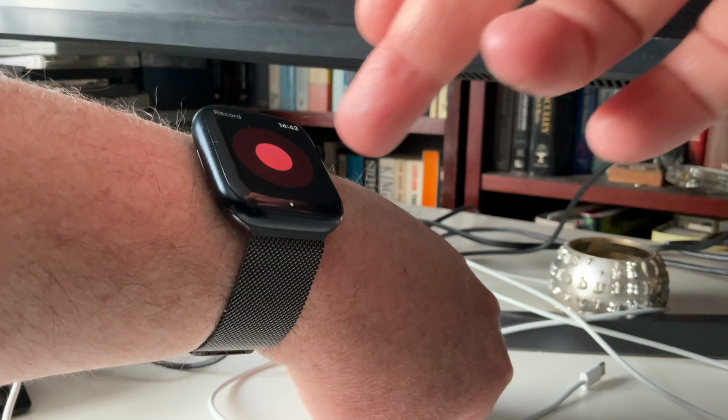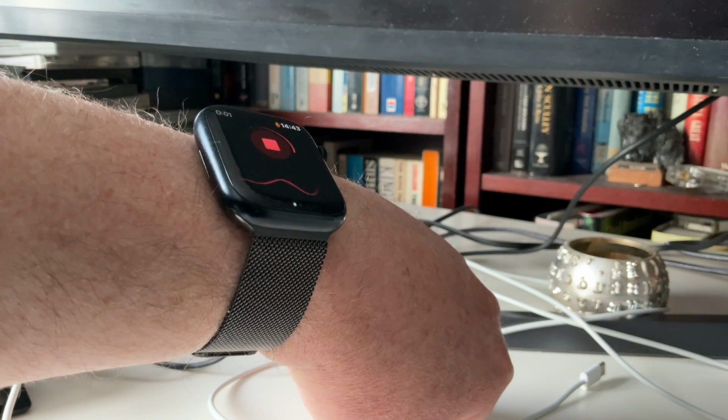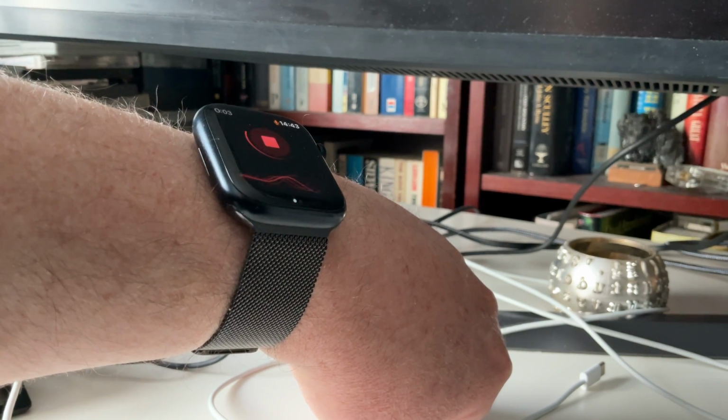Tap on the button and talk and talk and talk until the whole idea is out of your head. What you record, I should say, gets saved to Just Press Record on the iPhone. If you're out and you've got the Apple Watch and you don't happen to have your iPhone with you, well then the recording stays on the watch and it transfers over to the iPhone later.